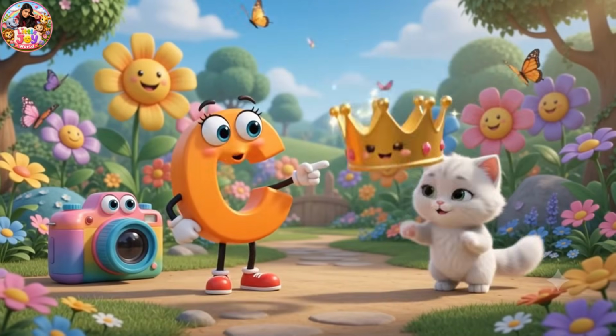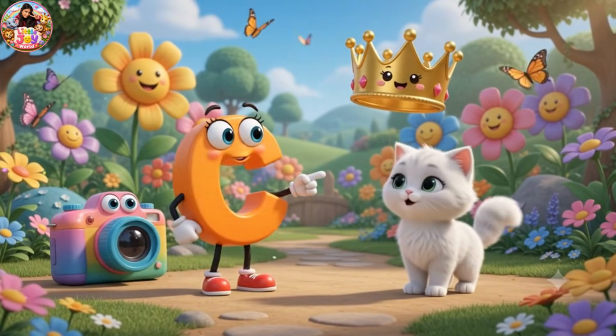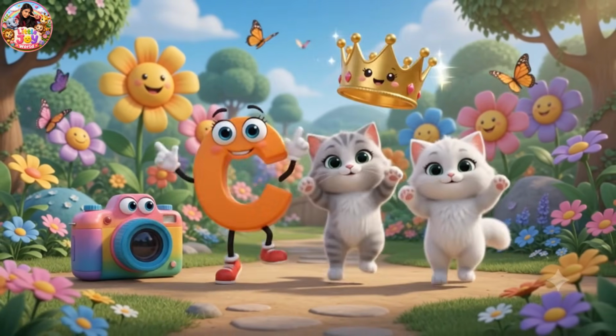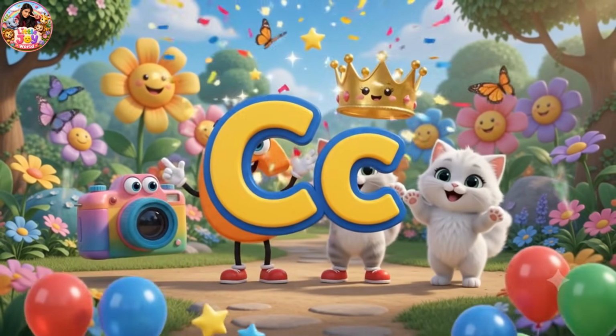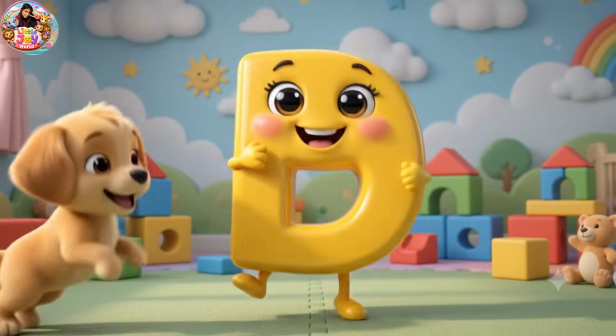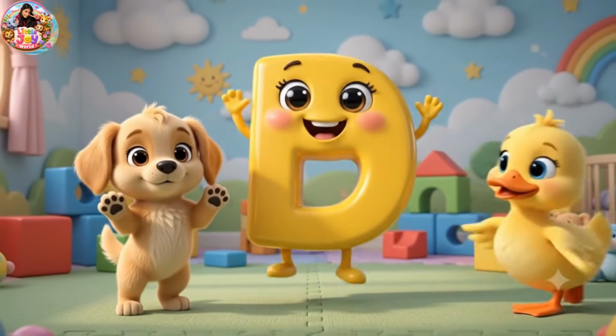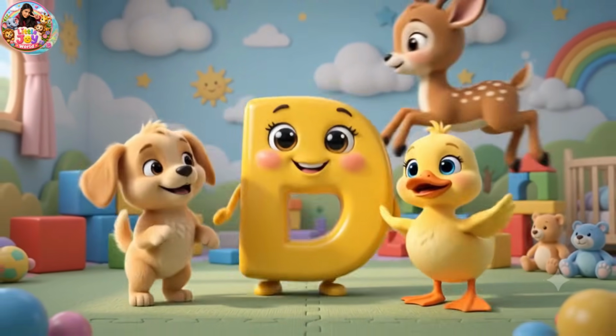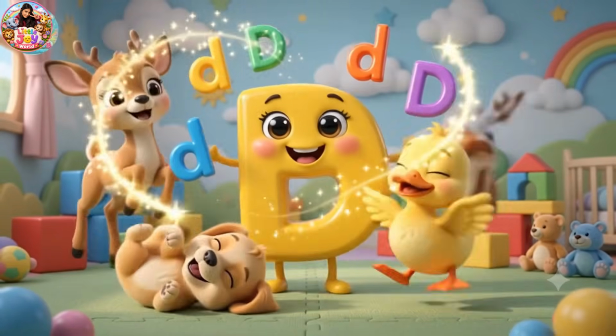C for crown. C for camera. C for cat. D for dog. D for duck. D for deer.